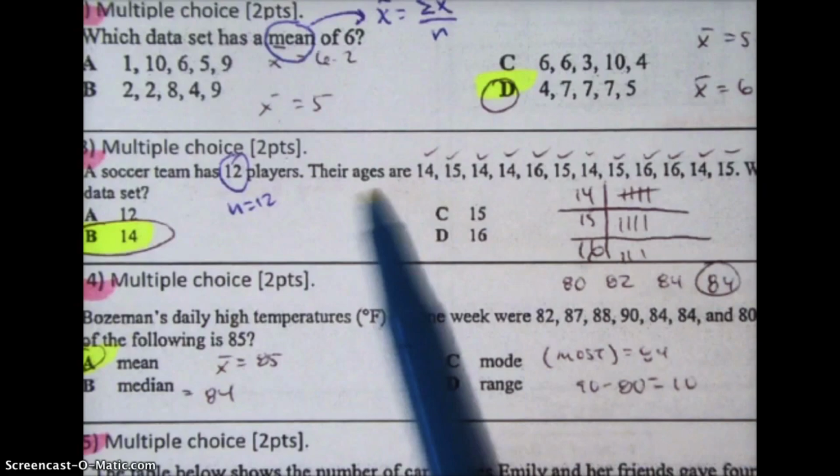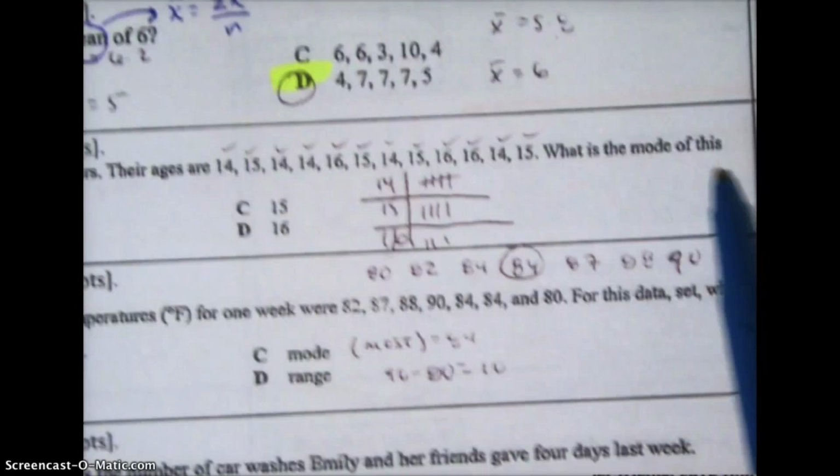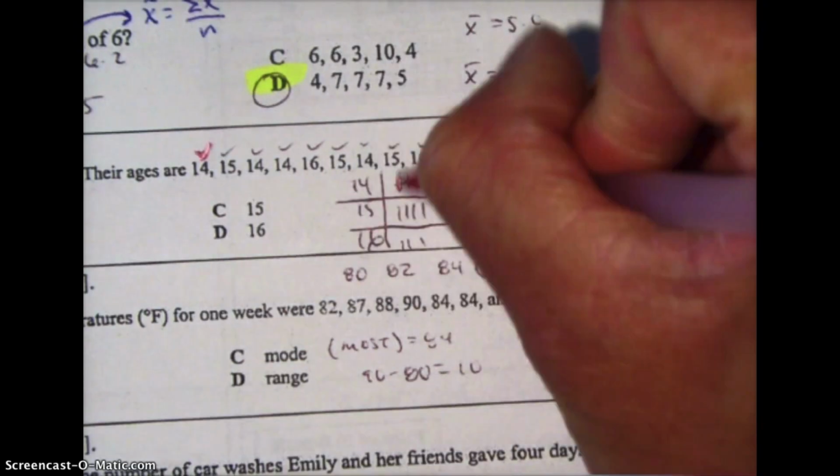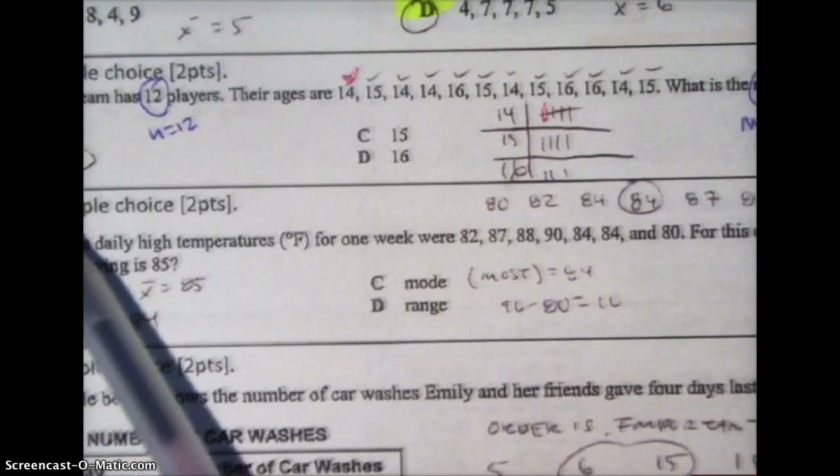What is the mode of this data set? So the word mode means what happens most. And I created something called a frequency table. And what I did is I wrote a check once I tallied it. So for example, I put here 14. I put a check there, and I put a tally. And you go through each of them, right? Tally, tally. And you'll notice that the number 14 occurs the most, so your answer is B.